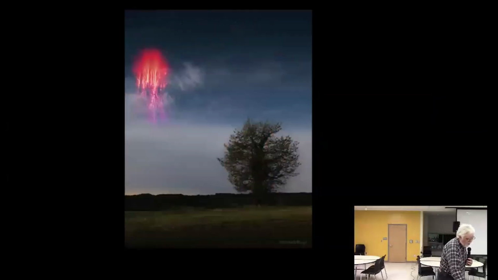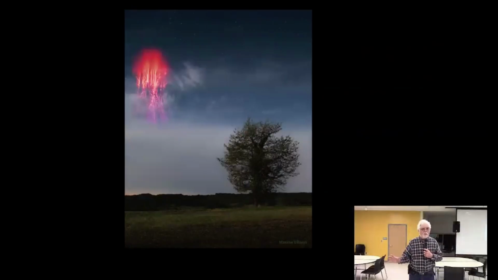Well, once these things got understood, you have storm chasers now trying to take pictures of red sprites. And if you go on the internet, there are pictures of red sprites all over the place. They are not rare. They happen a lot. They happen anytime there's charge separation in the atmosphere, which means you don't need a thunderstorm.